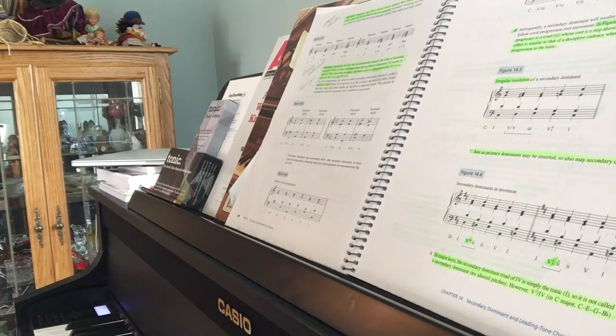Tonicized means made briefly to seem like a tonic. So if you're going from 5 of 6 to 6, the 6 is the tonicized chord. It's been briefly made to feel like its own little 1 chord. 5 of 2 going to 2, the 2 is the tonicized chord. 5 of 4 going to 4, the 4 is the tonicized chord. I hope that's clear.